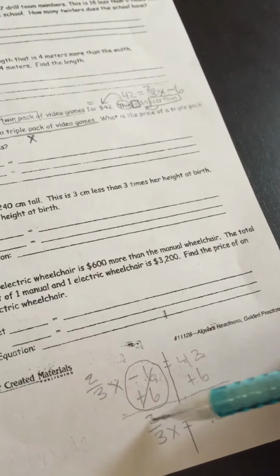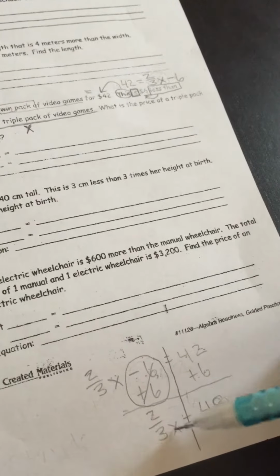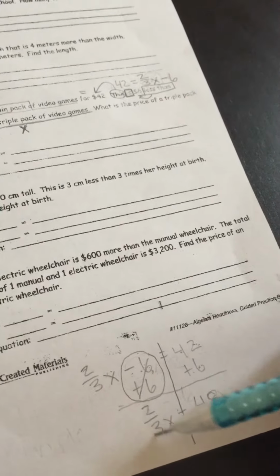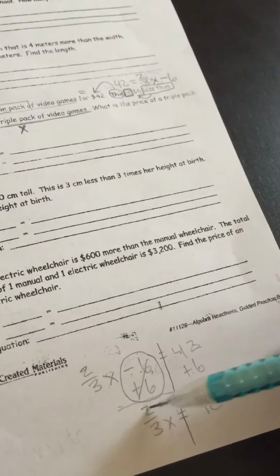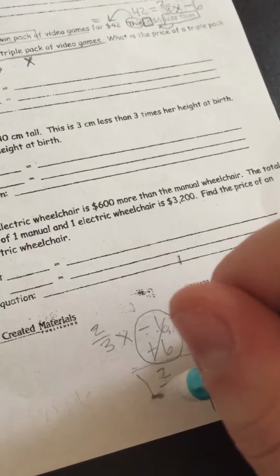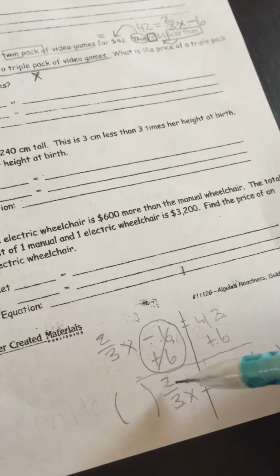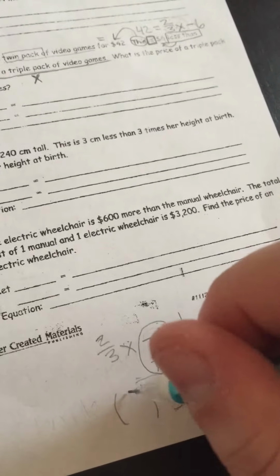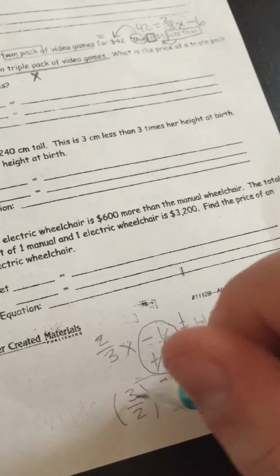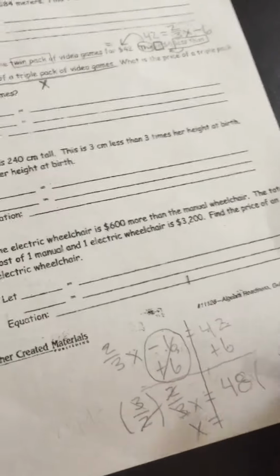Now, we have a fraction as our coefficient that we need to break away from the X. So this operation is multiplication. What's the inverse of multiplication? Division. How do we divide a fraction? It starts with an R. We multiply by the reciprocal. So the reciprocal of 2/3 is 3/2. These would cancel and these would cancel. It leaves me just with X.